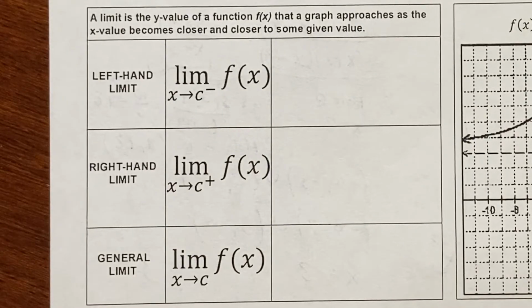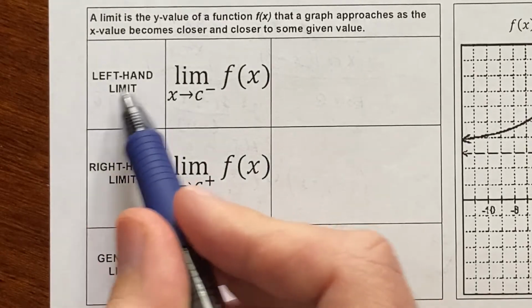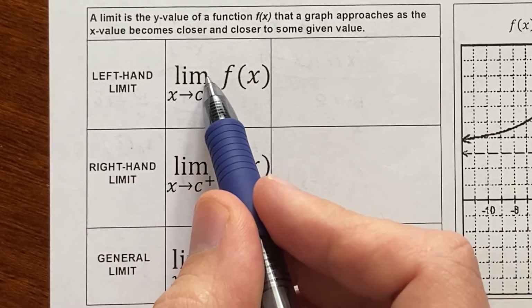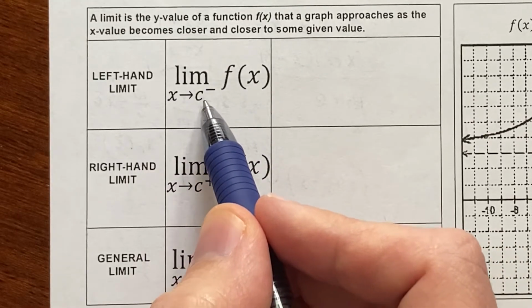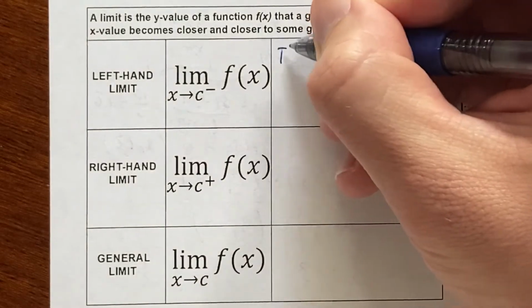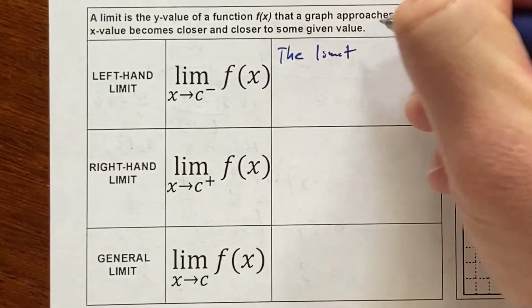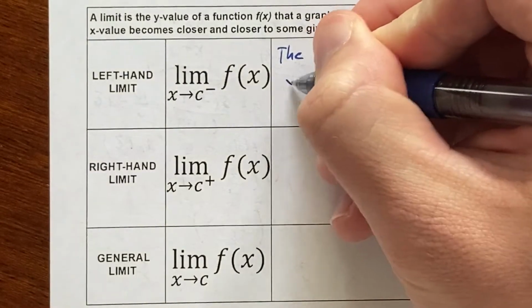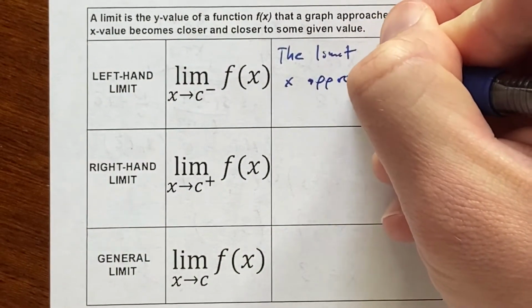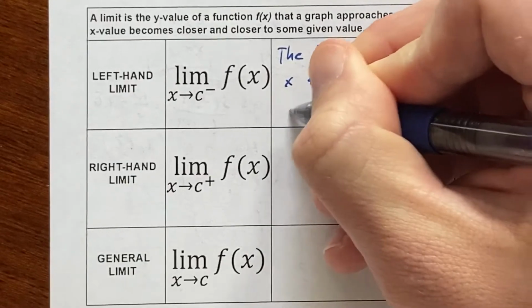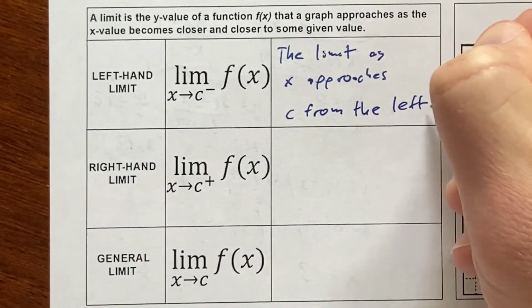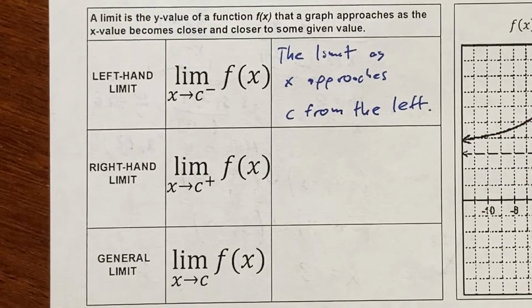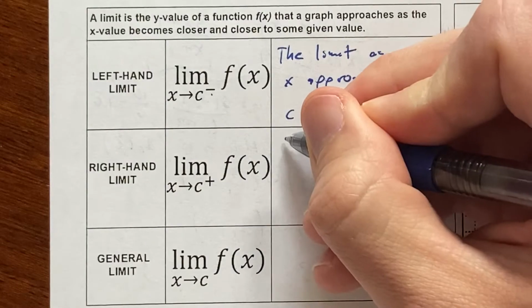To start with, this left-hand limit, this is the limit of f of x as x approaches c from the left. So let's write this. The limit as x approaches c from the left. Okay, so that's the negative sign up there. This little positive sign right here is the same thing, except it's going to be from the right.